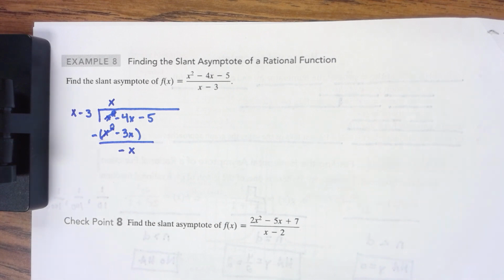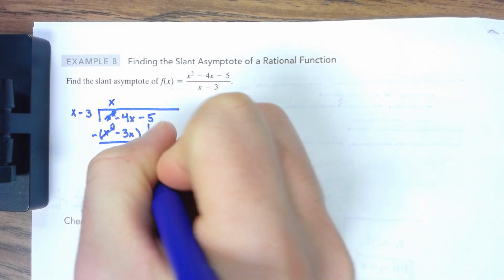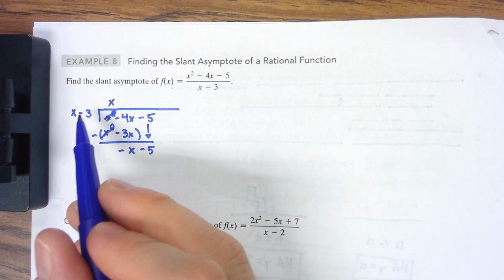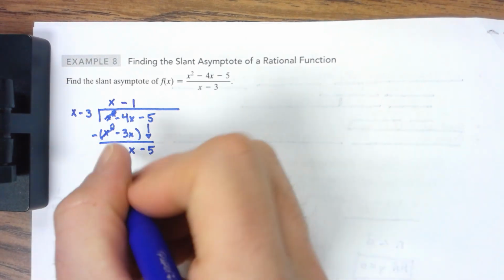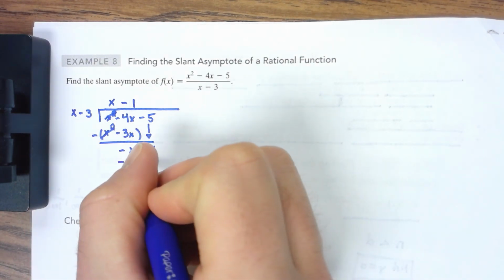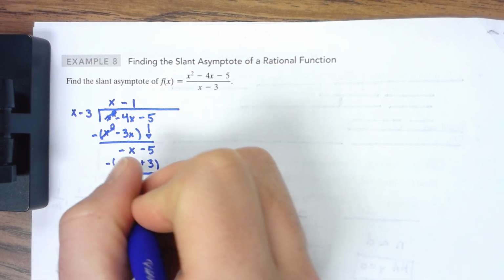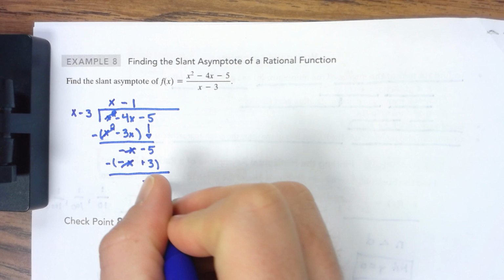And that's a good example why the long division can be kind of annoying. Right? With all those negatives, it can be really easy to make a mistake there. Then I'm going to bring down the negative 5. And we start the process over. So now I'm thinking about what can I multiply x minus 3 by to get this negative x? Well, how about just a negative 1? Negative 1 times x is negative x. And negative 1 times negative 3 is positive 3. And then we'll subtract those terms away. Negative x plus x cancels out. Negative 5 minus 3 is negative 8.